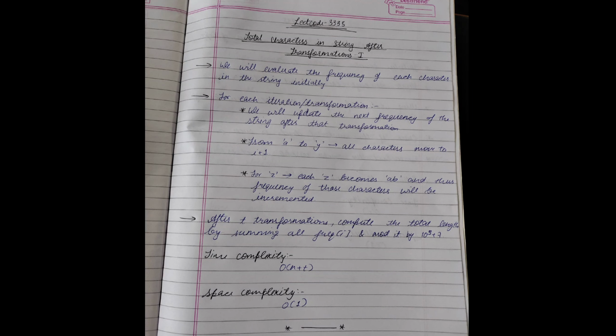After t transformations, we compute the total length by summing all the frequencies and taking the mod by 10^9 + 7, as it may be a large number. The time complexity of this approach is O(n + t), as we are evaluating and updating the frequency of each character in the array, and we are also iterating through t transformations. The space complexity will be O(1), as we are only using two long arrays of size 26, so the space complexity is constant.